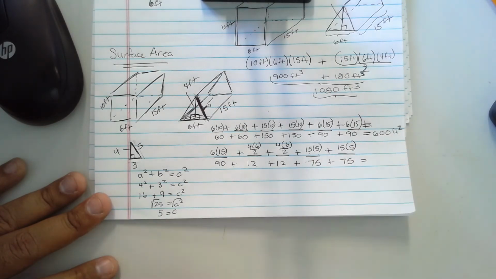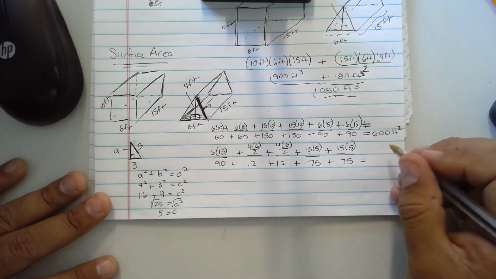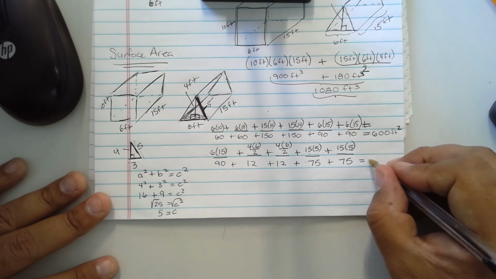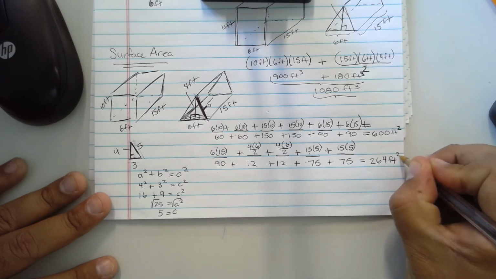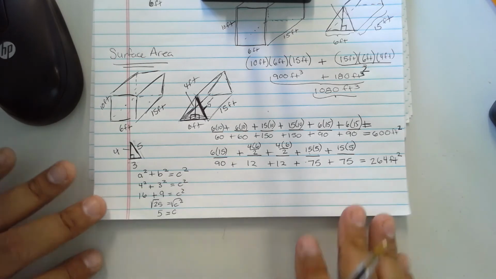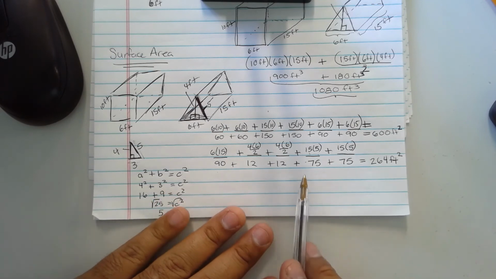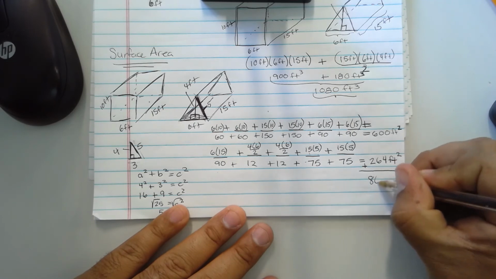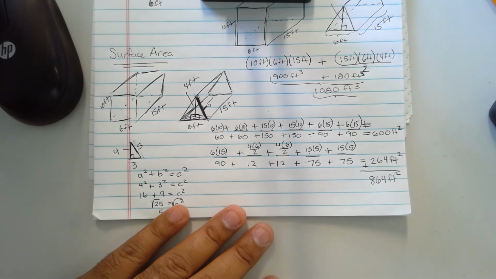So now, let's add them up. 90 plus 12 plus 12 plus 75 plus 75 gives 264. It's a long time doing this test. So guys, we're almost there, but we're not done yet. Now, if it says composite, we should add all of this up right here. This would be 864 square feet. However, this is the part that you need to focus on.